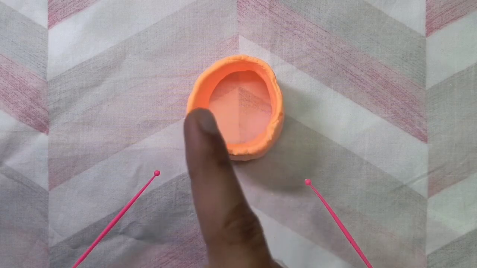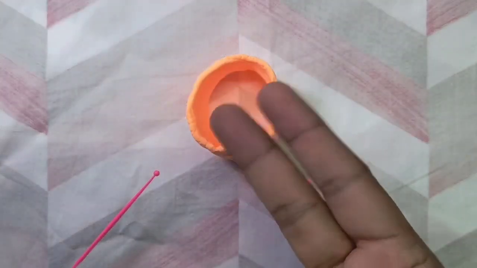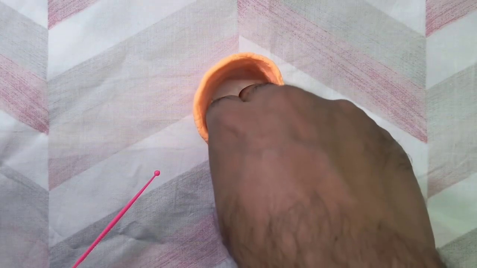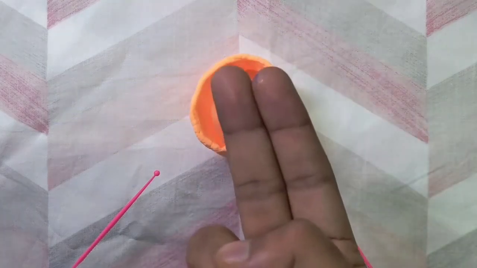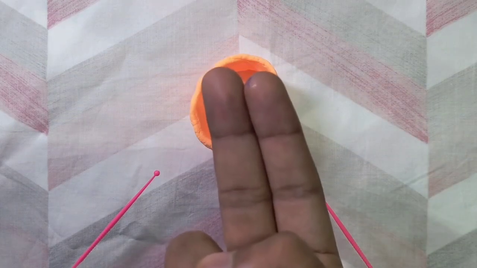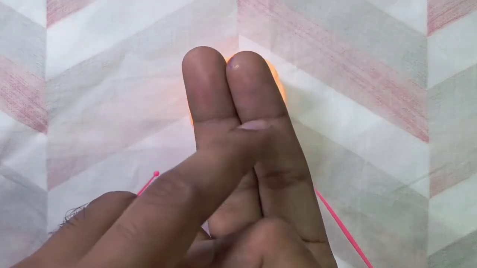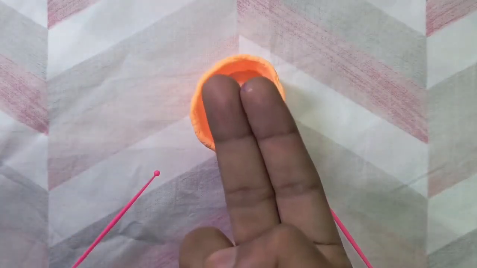So now, to assess the cervical dilatation, I'll be taking these two fingers and inserting them inside. Now I have inserted them inside and now I'm going to bring them out. Now I know that this is the distance between the two cervical lips. So this is 1 centimeter and this is another 1 centimeter. So this cervix is 2 centimeters dilated.